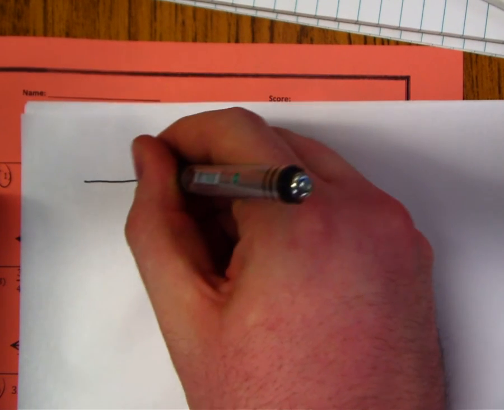Alright. Let's go ahead and let's look at one other thought here. And that is, can we actually determine an inequality given only its graph? Let's go ahead and we'll draw out a couple of these.